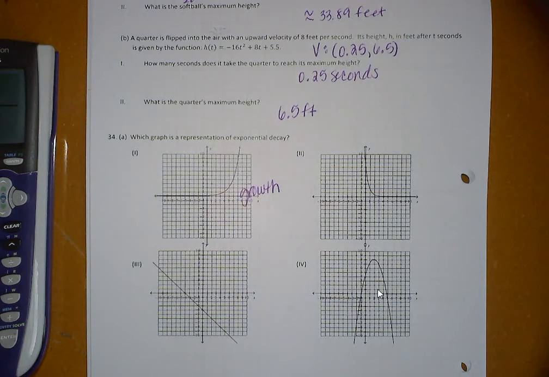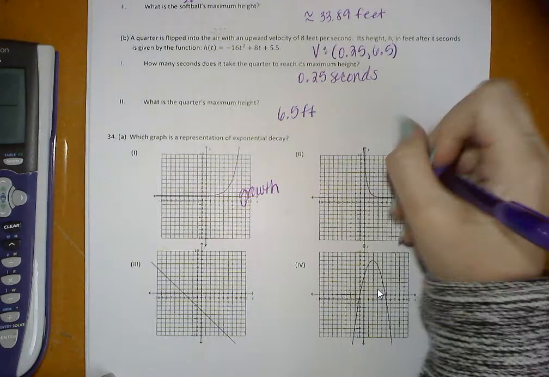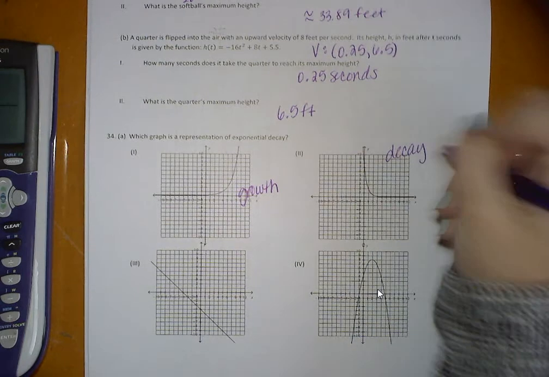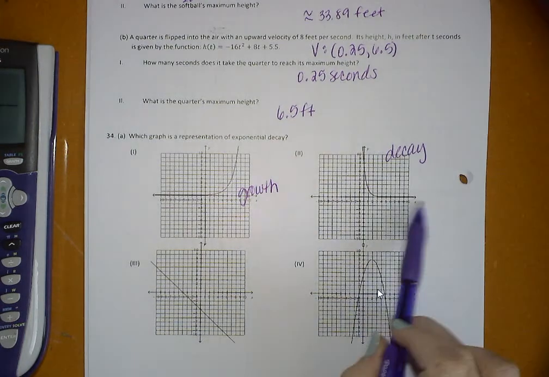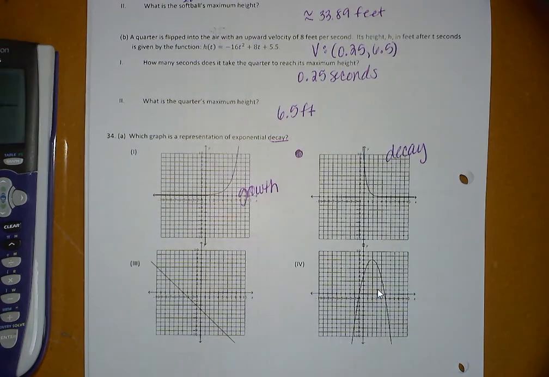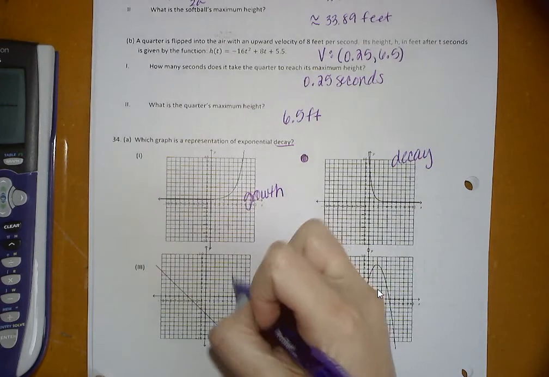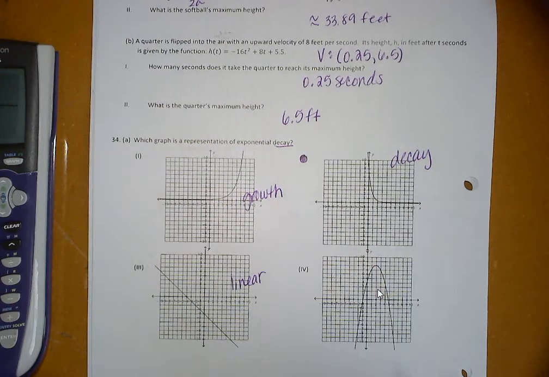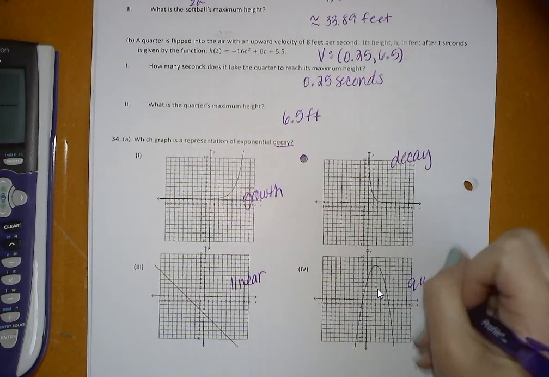What I have here is decay, because it decreases from left to right, and that's what this is asking for, so I'm going to bubble this one in. It doesn't say select all that apply, but just to be sure, I'll double check these. This is a straight line, we know this is linear. And then this is a parabola, the U-shaped graph, so we know that that is quadratic.